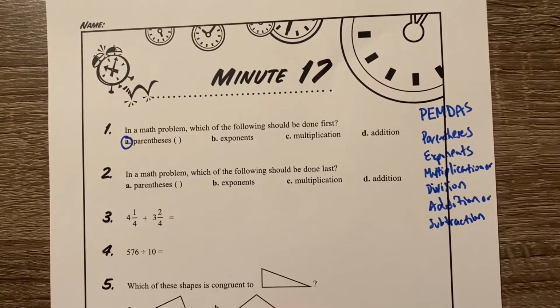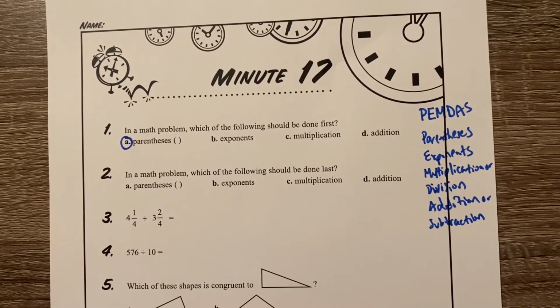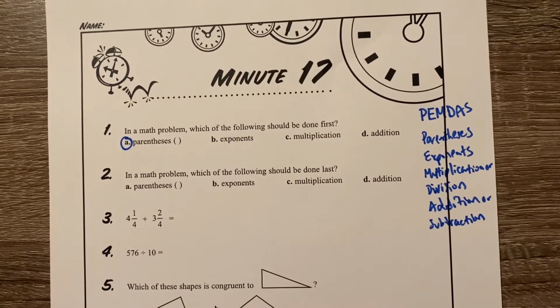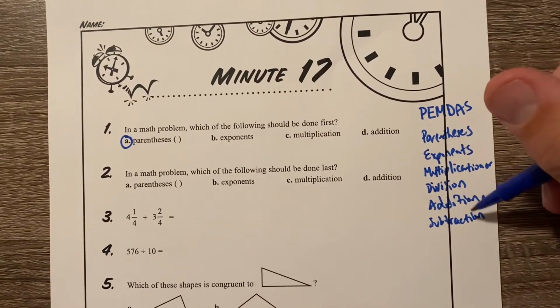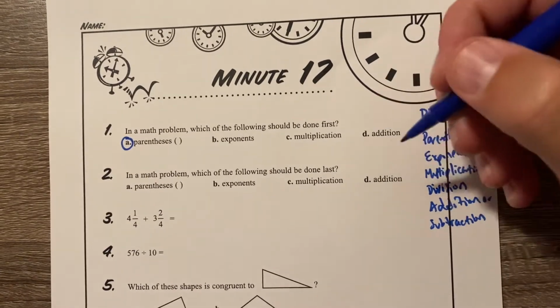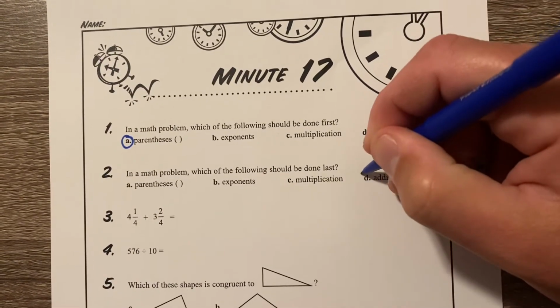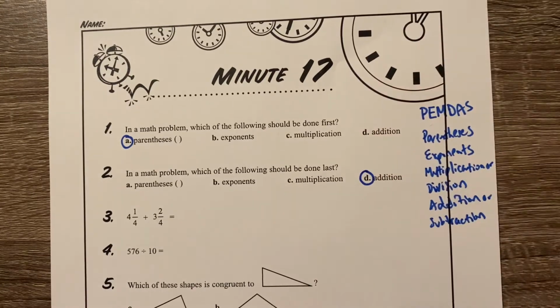And then problem 2, it says in a math problem, which of the following would be done last? Well, last is either addition or subtraction. So we're going to circle addition for that one.